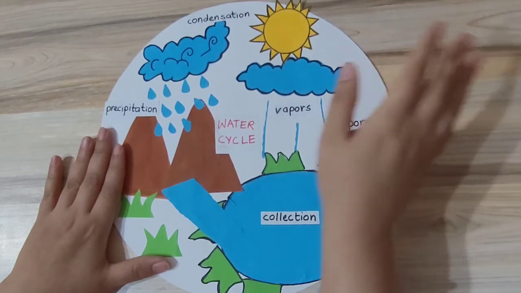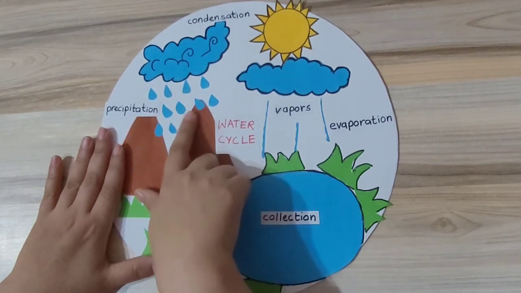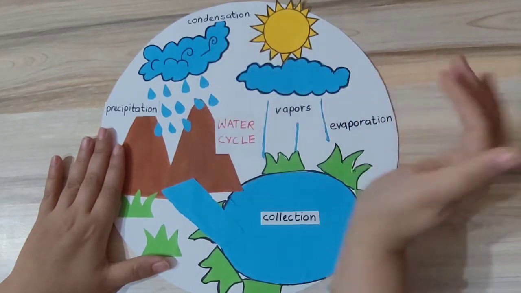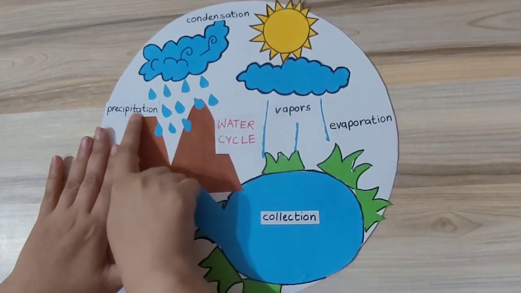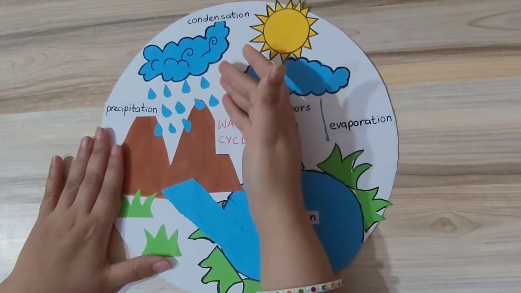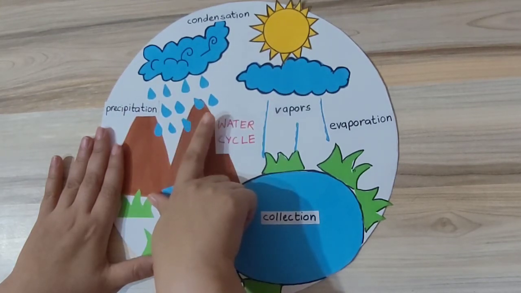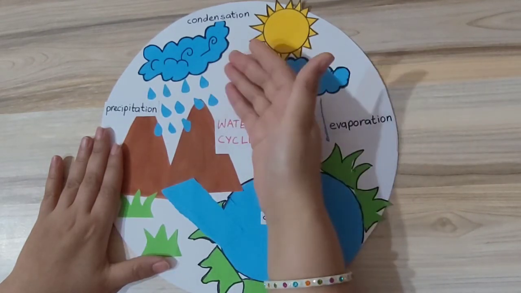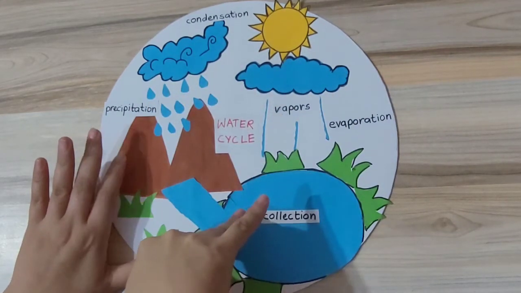And how will it release? It will release in the form of precipitation. That means in the form of rain, snow or hail. It will release back to the ground, to the earth. So this is called precipitation, the releasing of water droplets. Releasing of water droplets in the form of rain, hail or snow is called precipitation. And where are they releasing? The clouds are releasing the water droplets back to the earth.